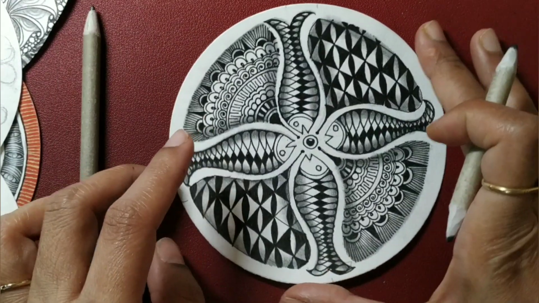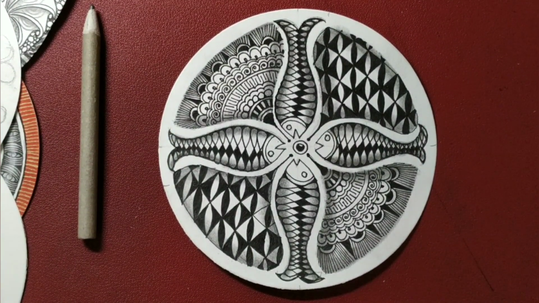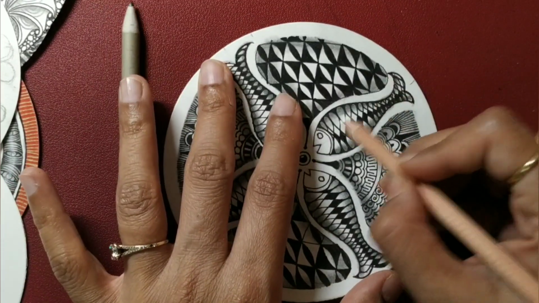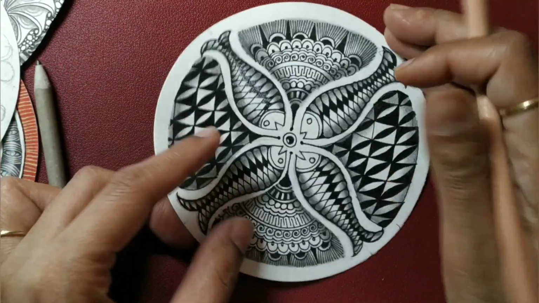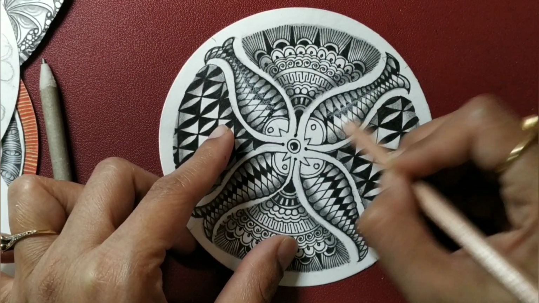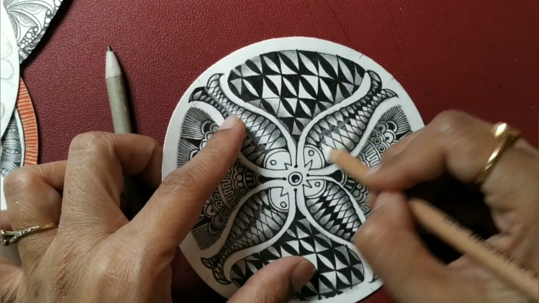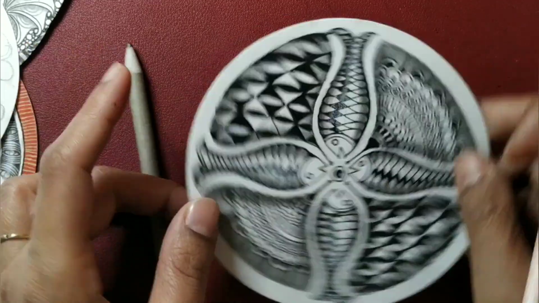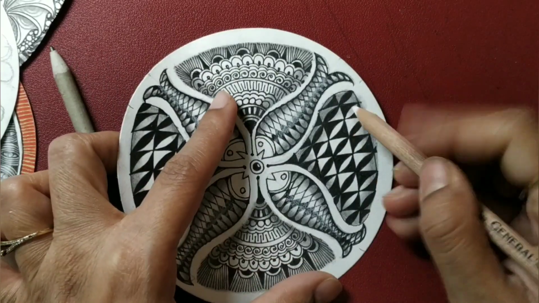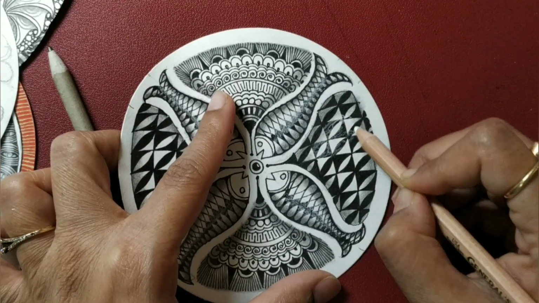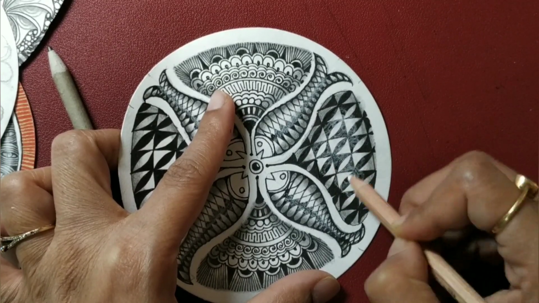Yeah, so we have blended the graphite. Now we will highlight. So highlight the spaces with no graphite, that is the center of the fish. Right, and then the center of these sections, use your chalk pencil and just highlight the white.